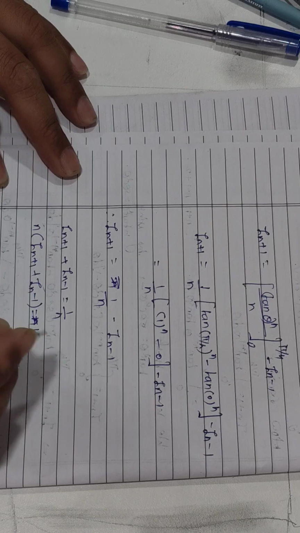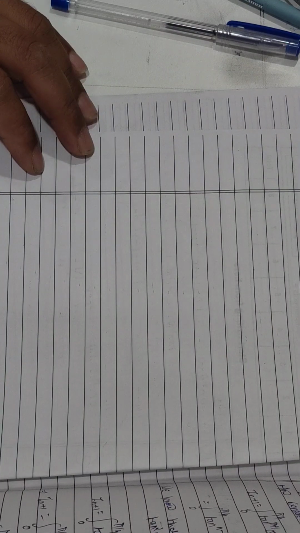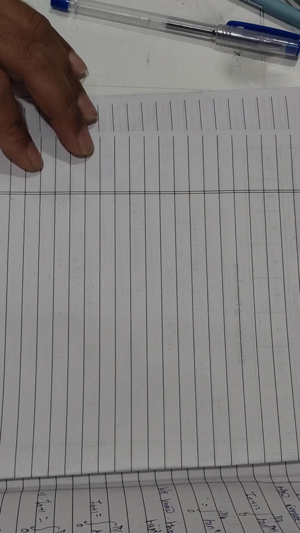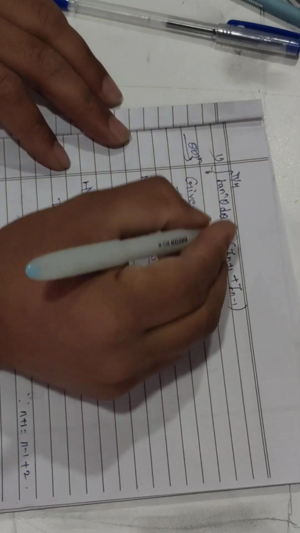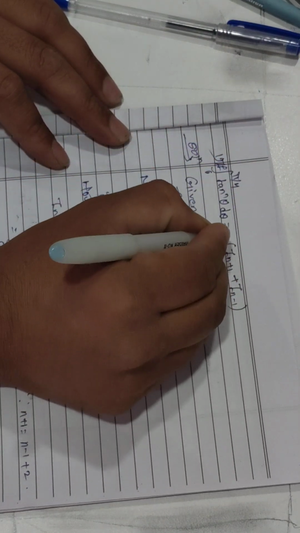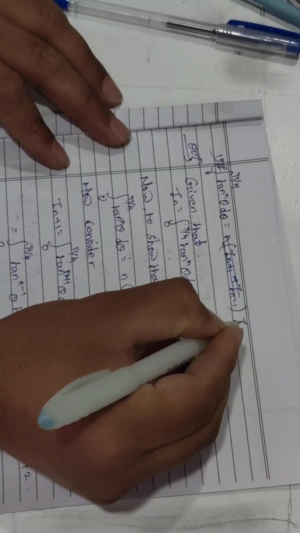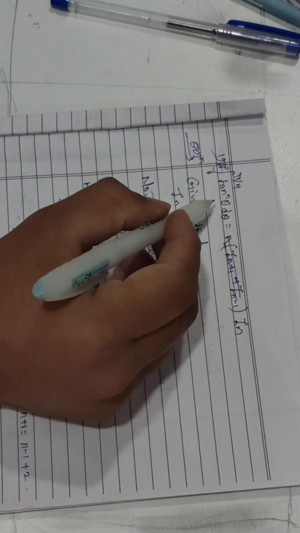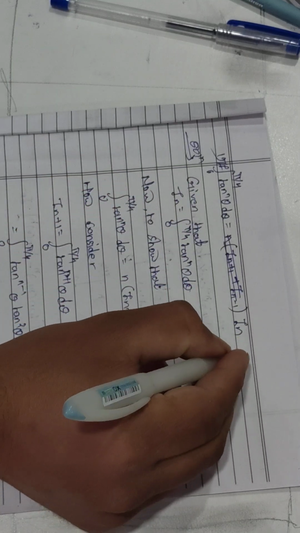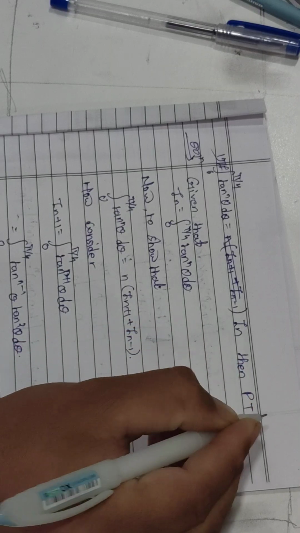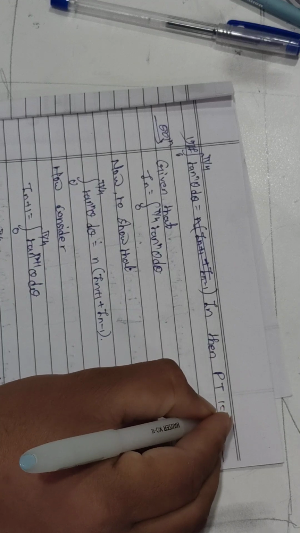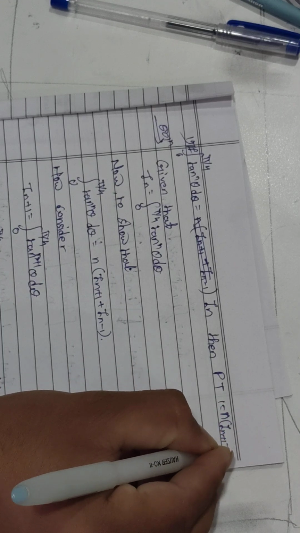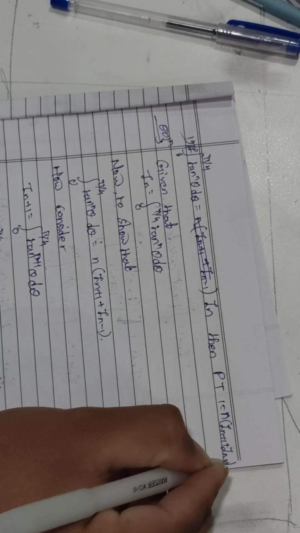Equal to 1. There is something wrong in the question. In the question, if integration 0 to pi by 4 tan raised to n theta d theta equal to I_n, then prove that 1 equal to n into I_{n+1} plus I_{n-1}.